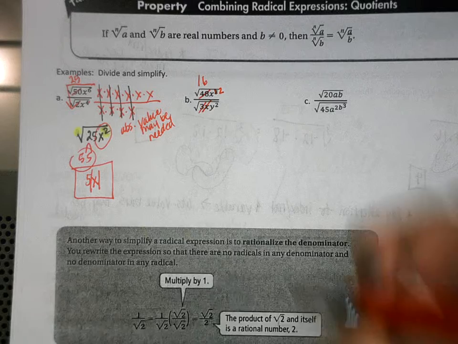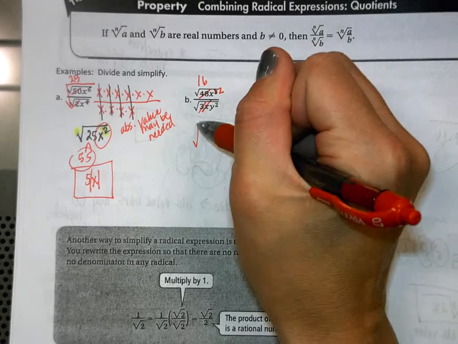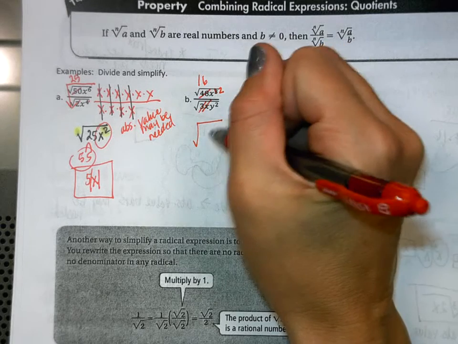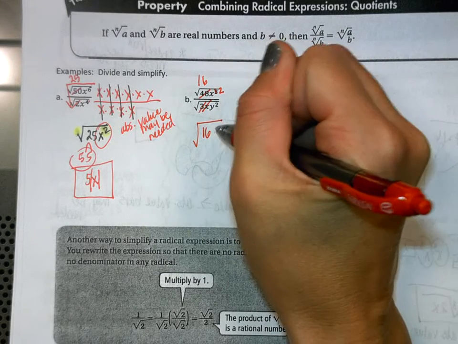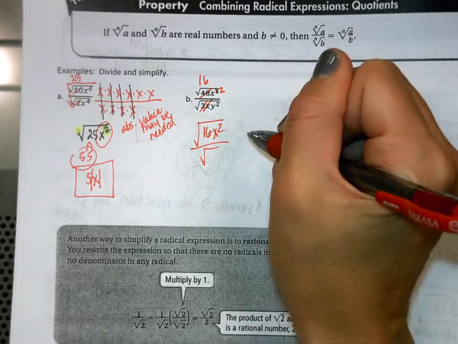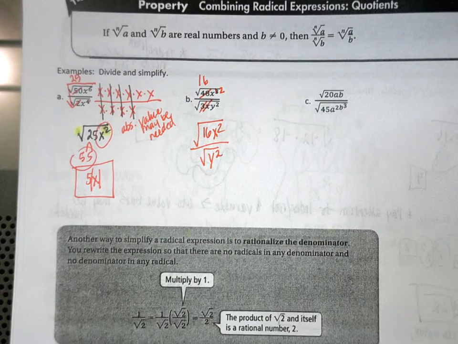So I'm going to rewrite this. And again, you could write it as 2 roots if you want to, or 1 root. It's up to you. So I have 16x squared, maybe I'll just keep it as 2, over the square root of y squared.